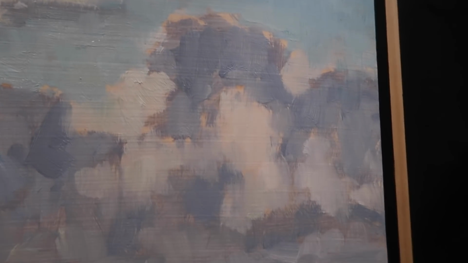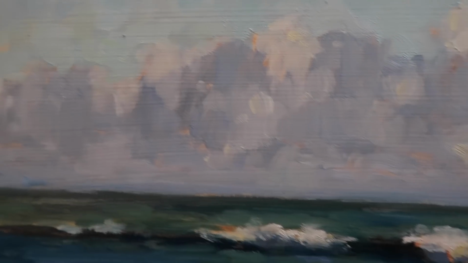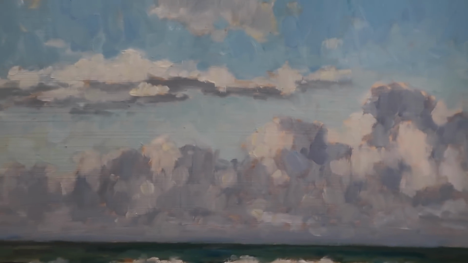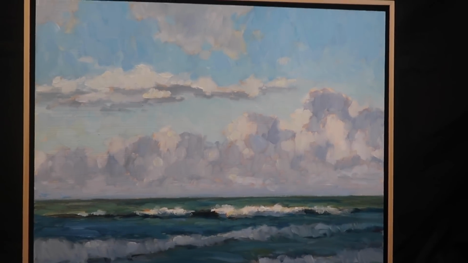So you can see there's still some fairly active brushwork in the clouds, bits of orange from the burnt sienna toning of the panel coming through as well. Those are not very visible from a distance, but I do think they add a necessary warmth to the clouds and to the picture overall.